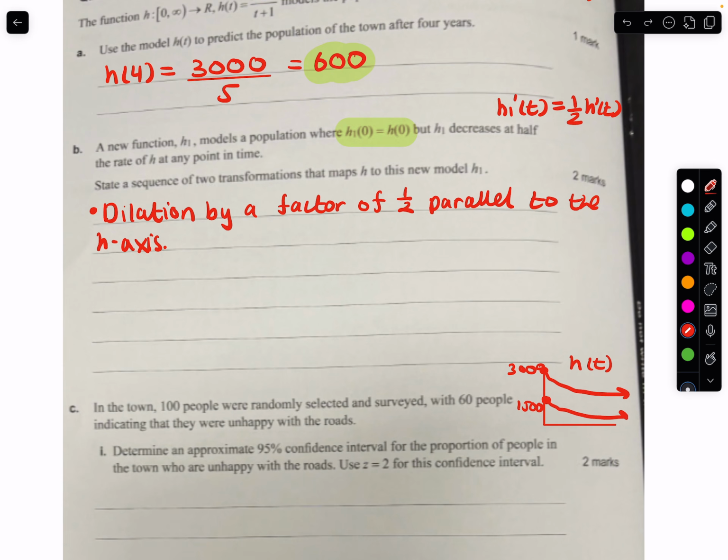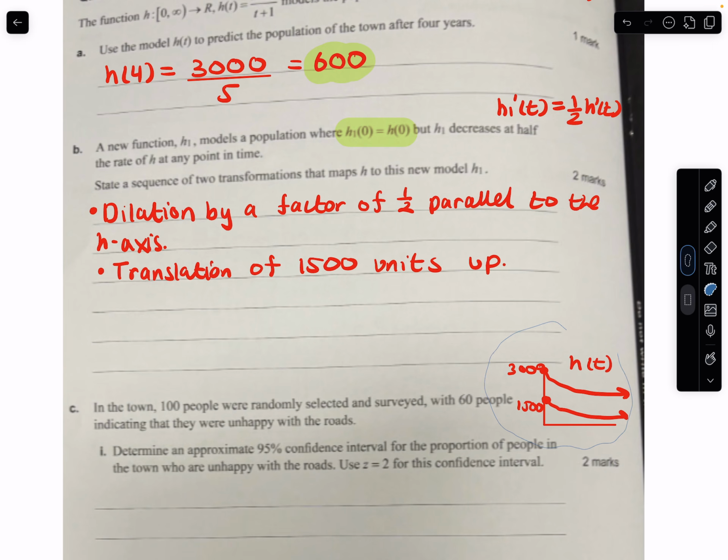Now, how do we make it have the same initial population? It's 1,500. How do we make it have 3,000? We want to make sure it has 3,000. Don't we just translate it 1,500 units up? That's it. That's your next one. So translation of 1,500 units up. Done. That's that question there. Not too bad.